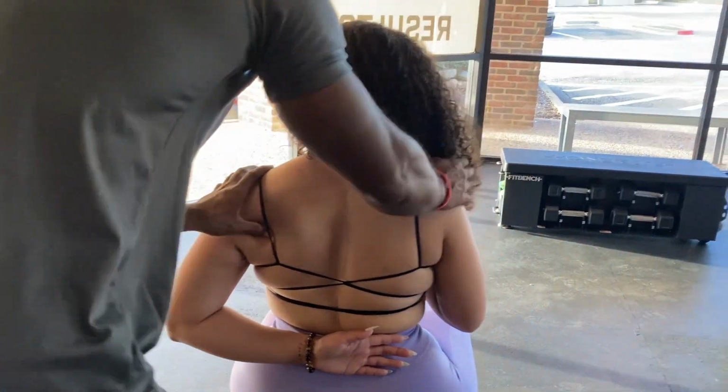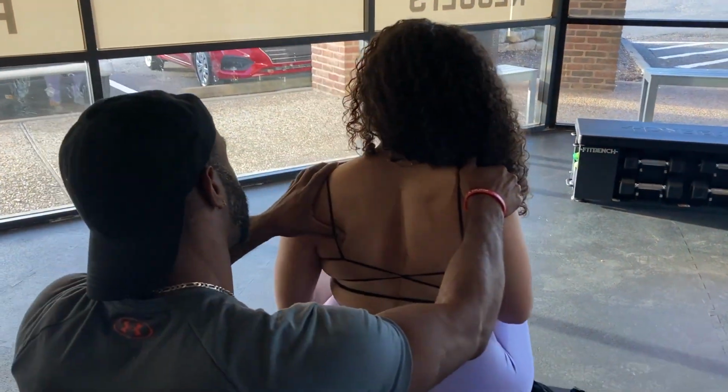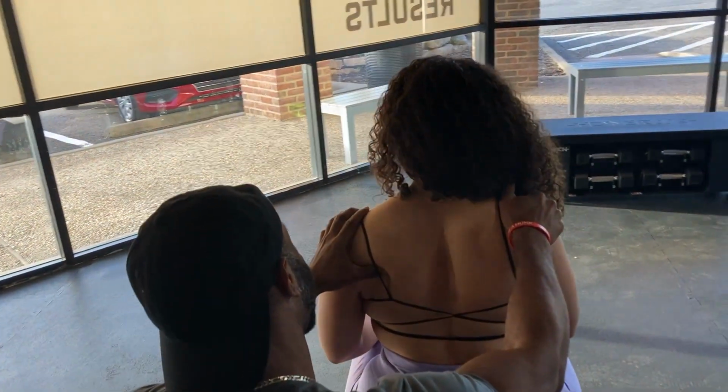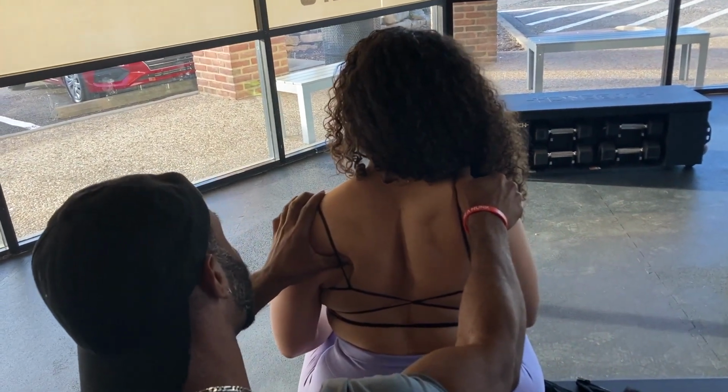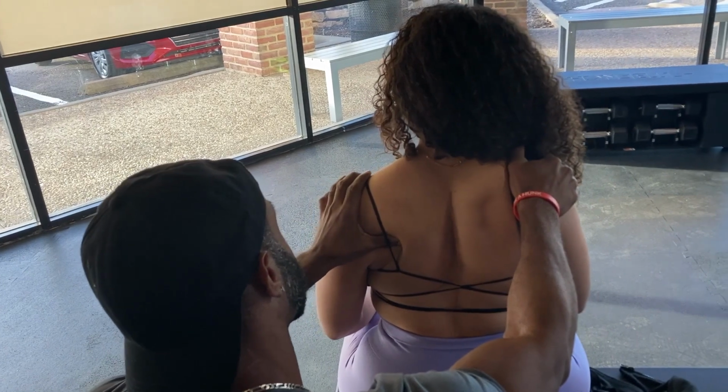You can put your hand back. Yeah, that's, oh shit. See? Seven. That's the infraspinatus. That's the custard spot right there.